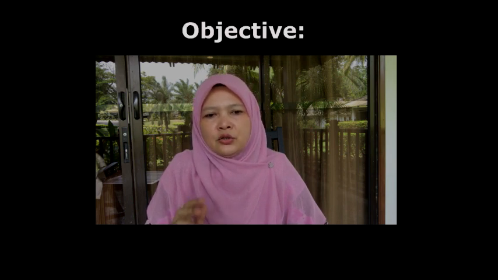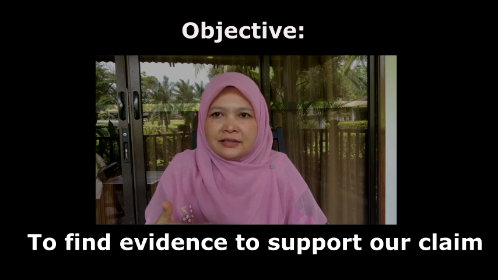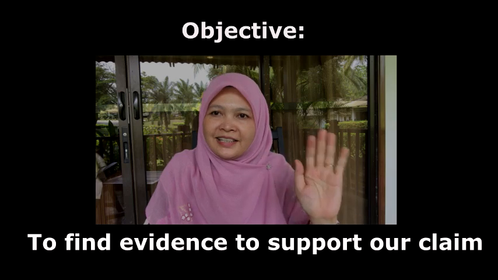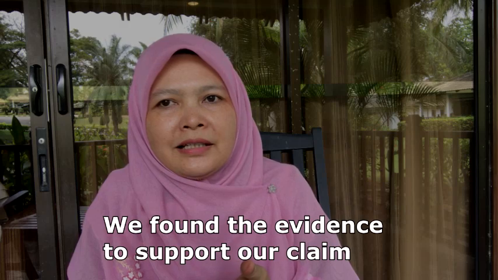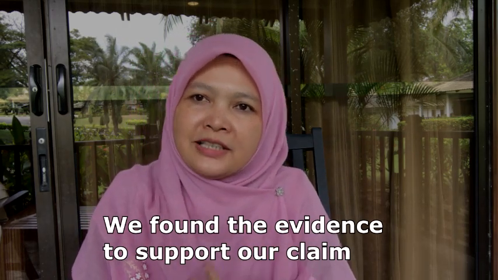This is the objective of a hypothesis test. You want to investigate a claim and find sufficient evidence so that you can reject the initial claim which says there's no effect, no difference, no change. When you are able to reject the initial claim, then you can say that now you have sufficient evidence that there is a difference, or there is an effect, or there are changes that happen.